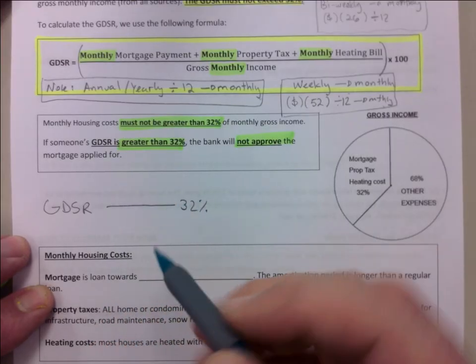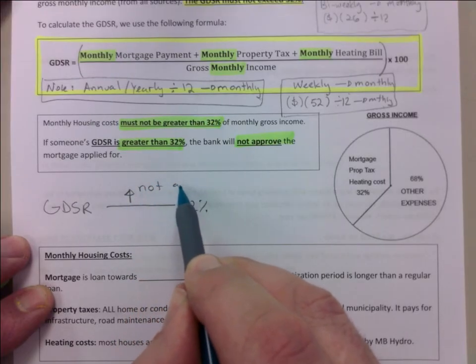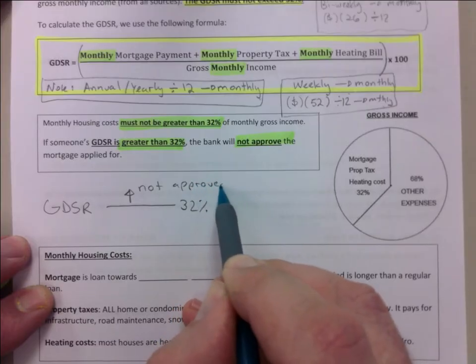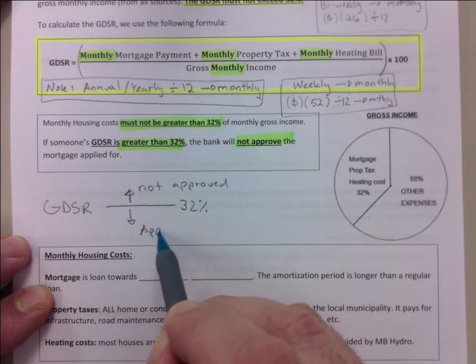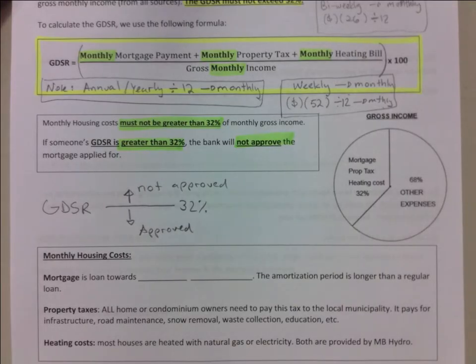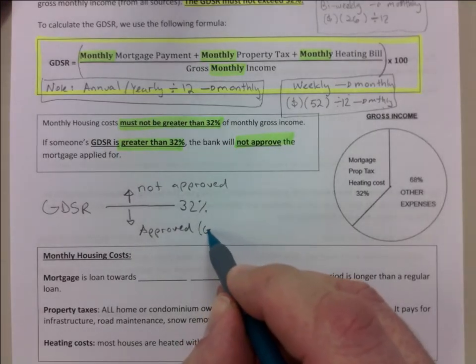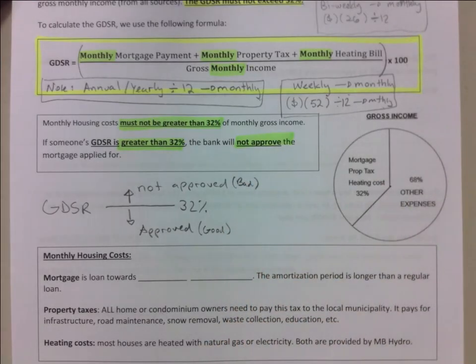If it's above it, you will not be approved. If it's below it, approved. That's good. This is bad. Okay.